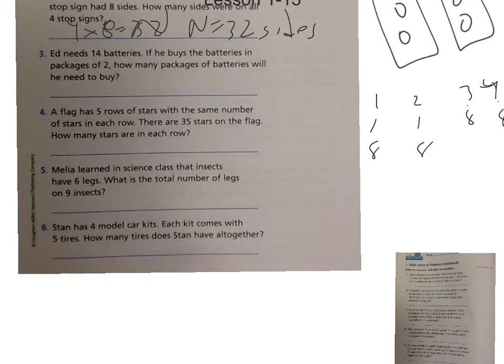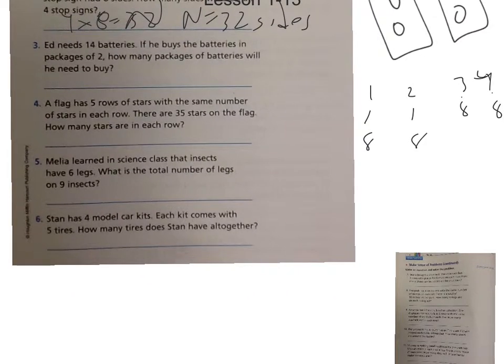Okay, next one. Ed needs 14 batteries. If he buys the batteries in packages of 2, how many packages of batteries will he need to buy? Well, let's draw our 14 here, going in packages of 2.